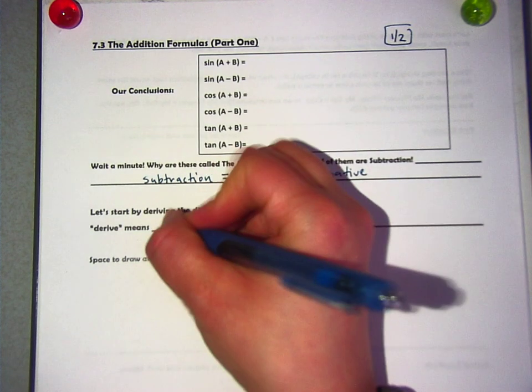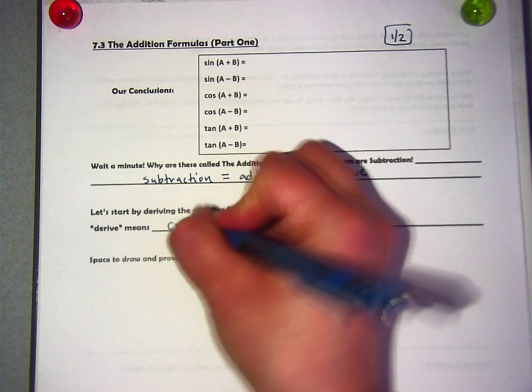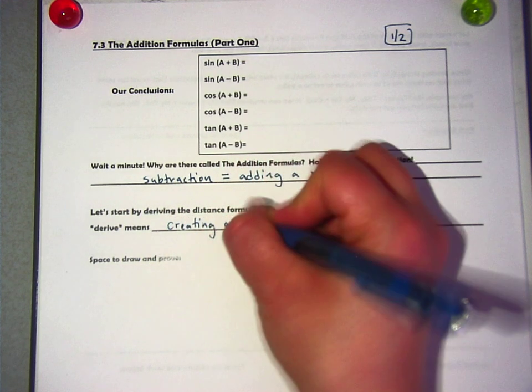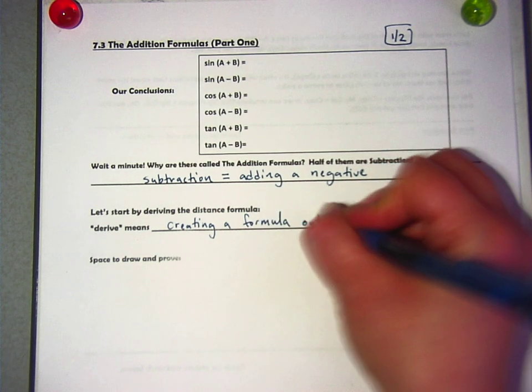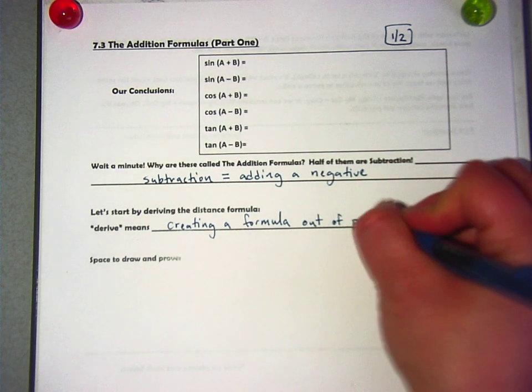Derive means creating a formula out of previous knowledge.